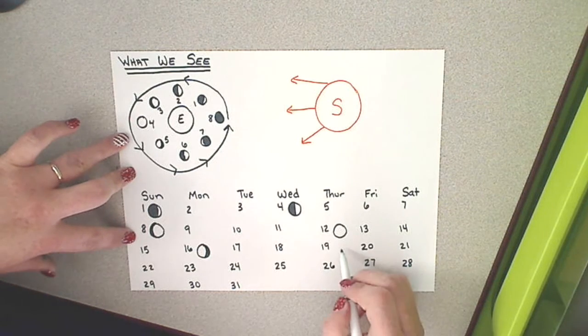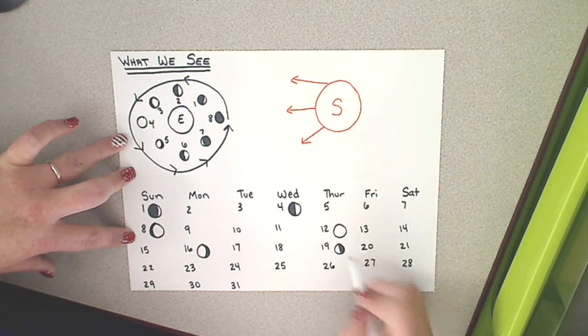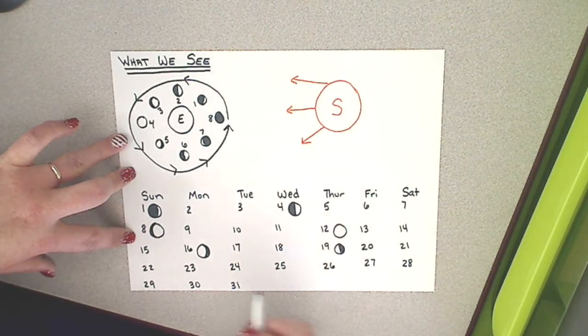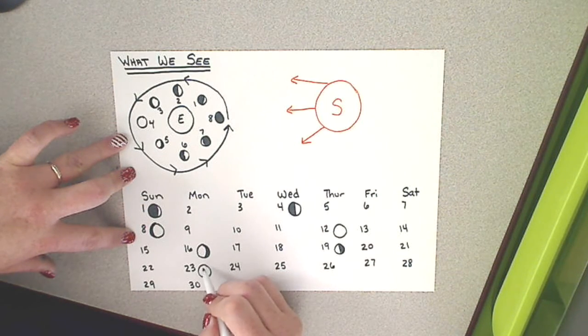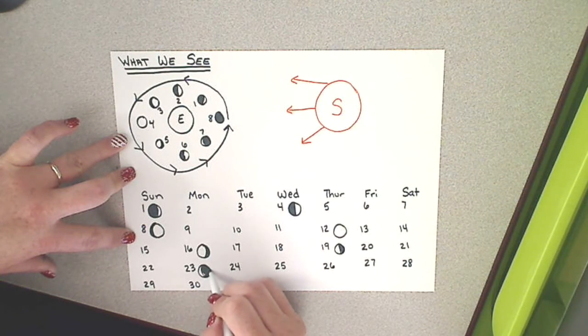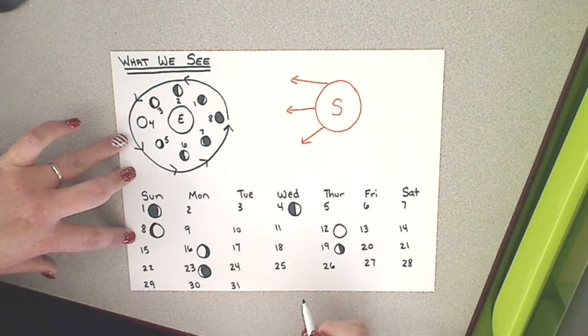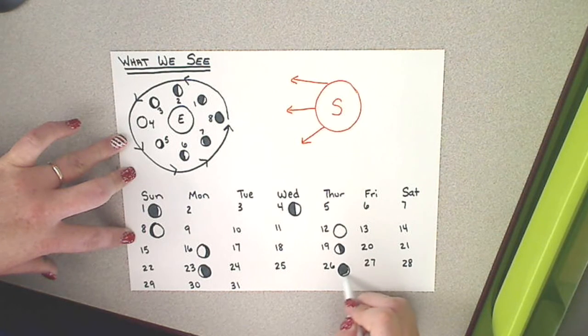Then by the 19th, we will have our last quarter. By the 23rd, we will have our waning crescent. And then the 26th, the moon will be in complete shadow and we will have our new moon.